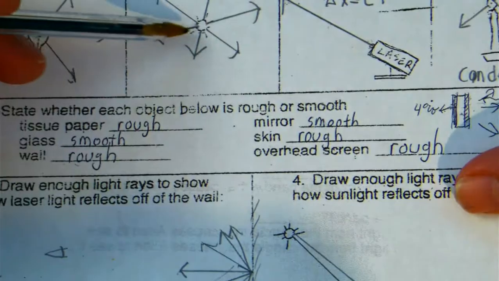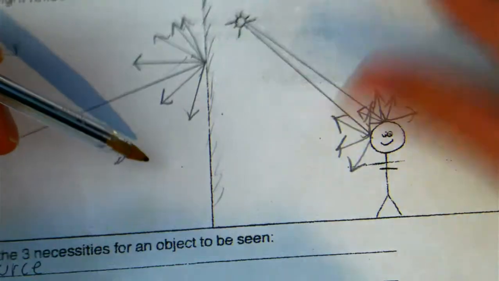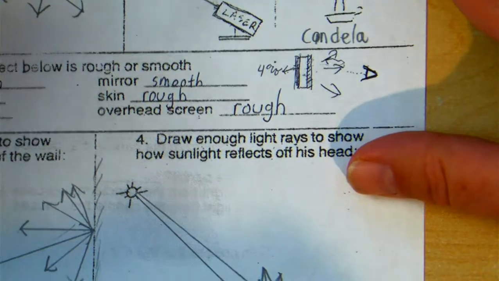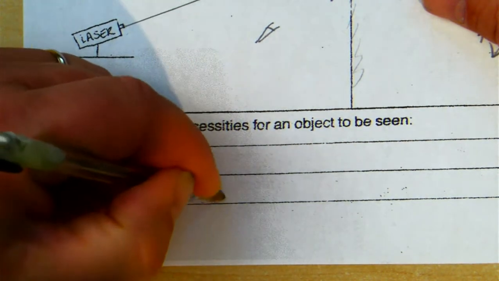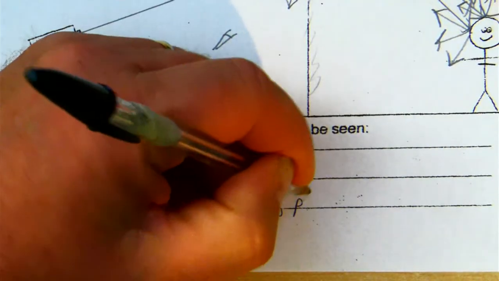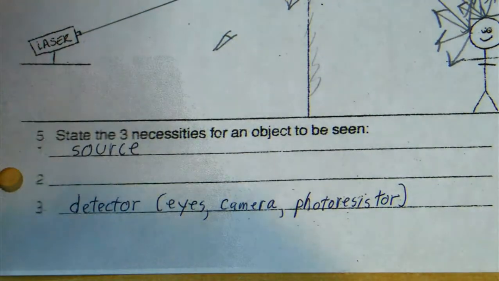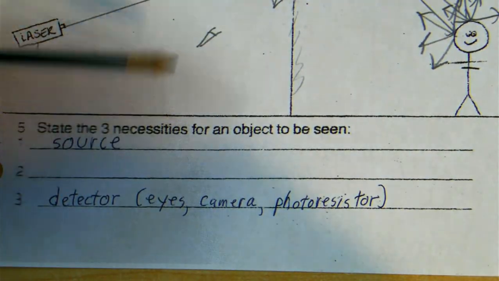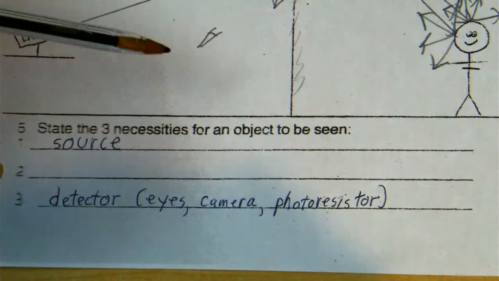A source, definitely, we need some sort of source. Finally, we need some sort of a detector, something that does what a human eye does. So, detector would be the third thing. Example would be your eyes, the camera focal plane array, a photoresistor, which is kind of like a single pixel of a camera, but not quite. It's an electronic device where it responds to photon energy hitting it and makes an adjustment electrically.